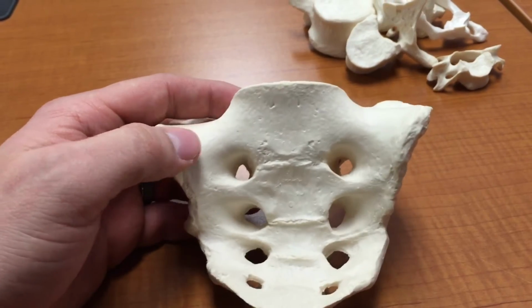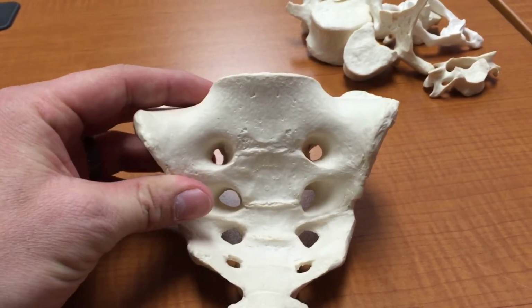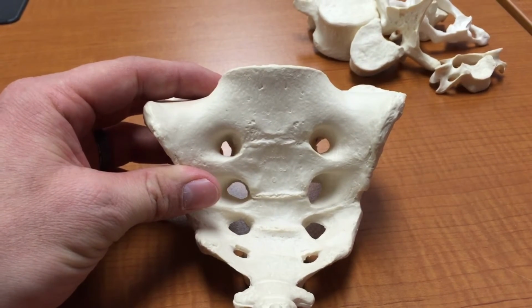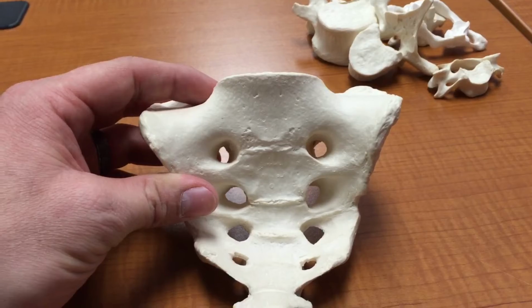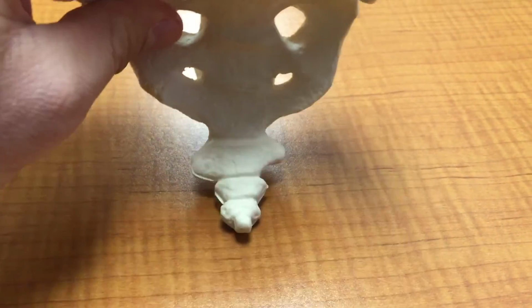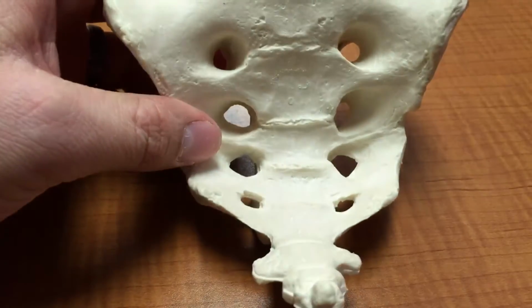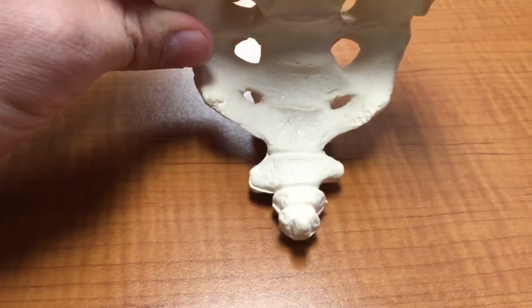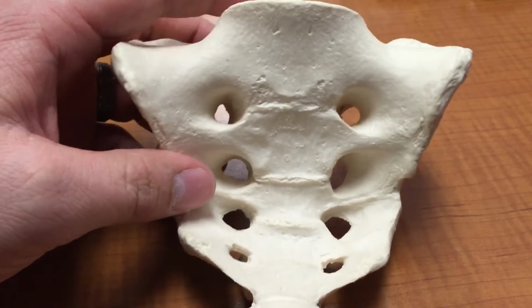It actually begins as 5 separate vertebrae that fuse somewhere around the ages of 20 to 25, as you start progressing through college. And then the coccyx, which you can see down here at the bottom, consists of 4 small vertebrae that also fuse around that time. As far as the practical goes, really just know the coccyx. The sacrum does have some special features.